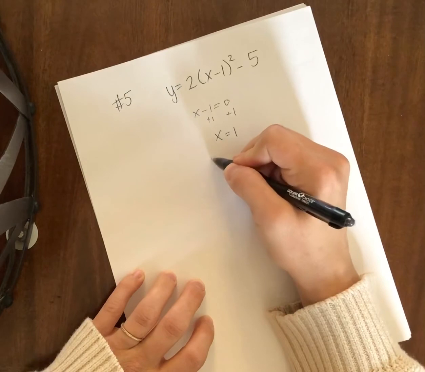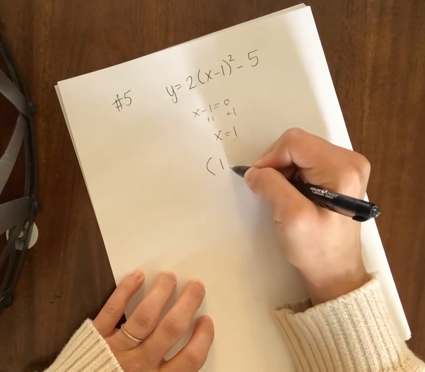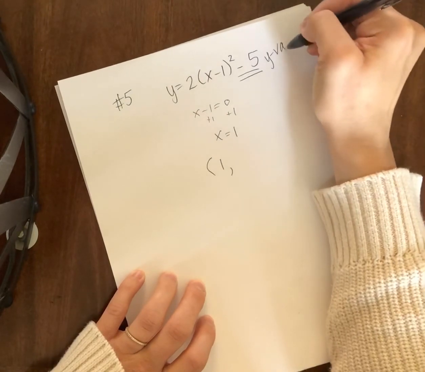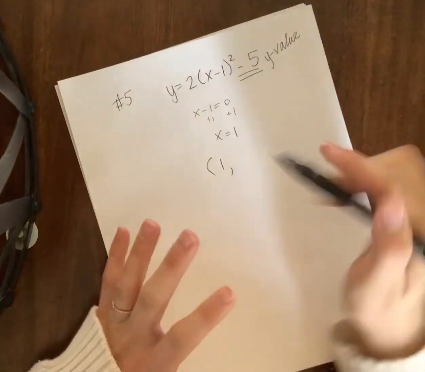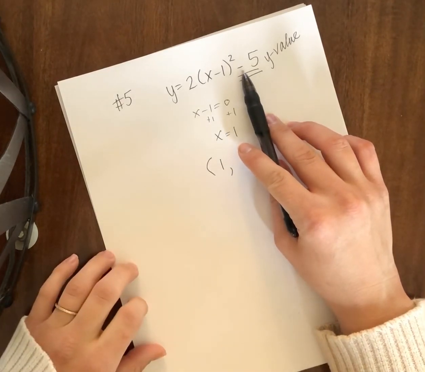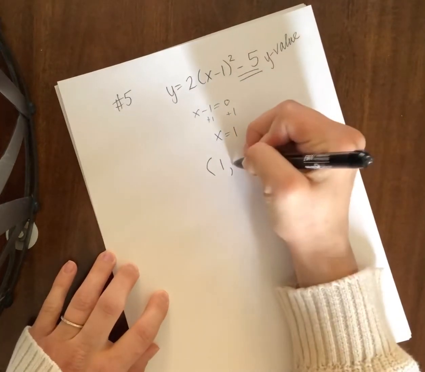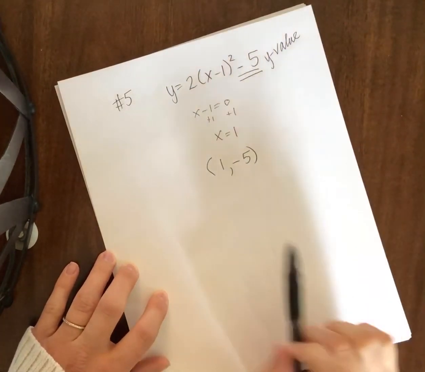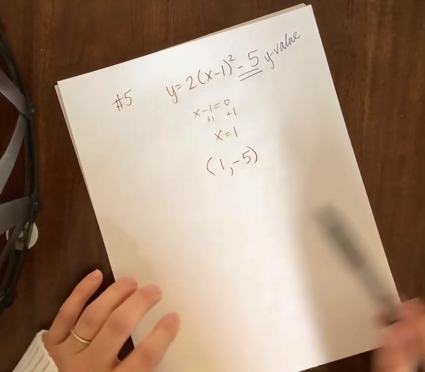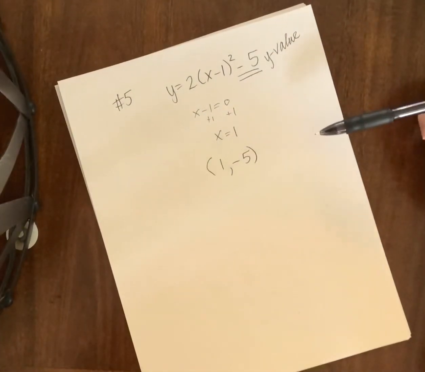So the x value of the vertex is 1, and the y value is on the outside, and because it's not within parentheses, it's not changing sign as you're setting equal to 0 to solve. So when we subtract 5, this is the y value for the vertex. So for number 5, your vertex would be 1 comma negative 5. Like I said, this one isn't as much of a focus of chapter 8.